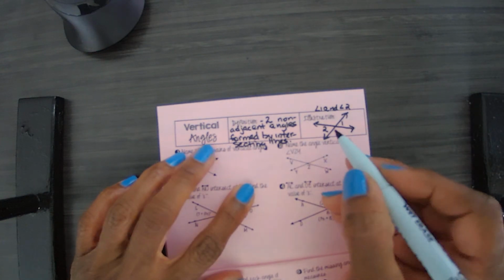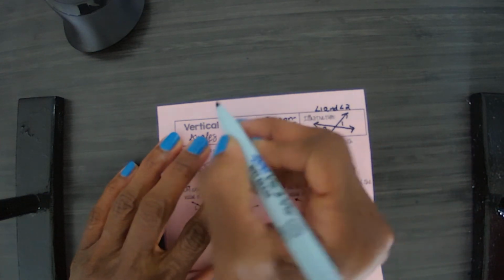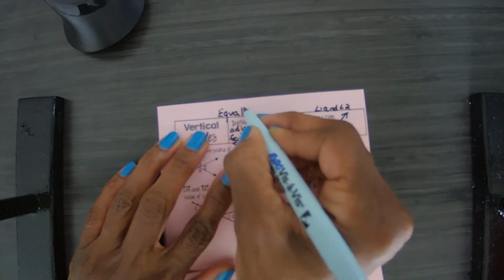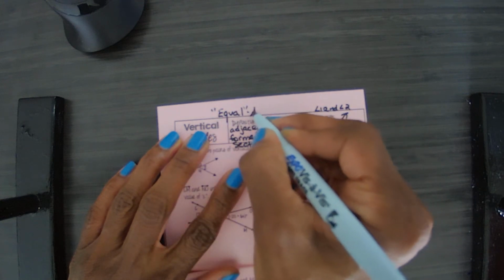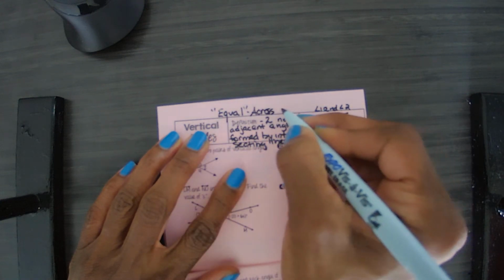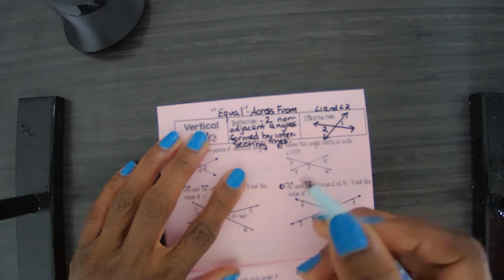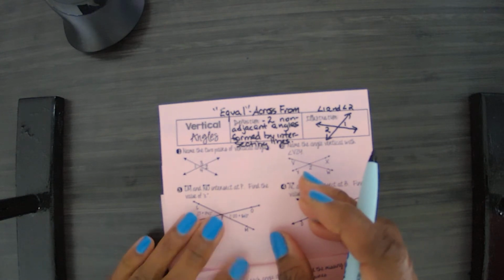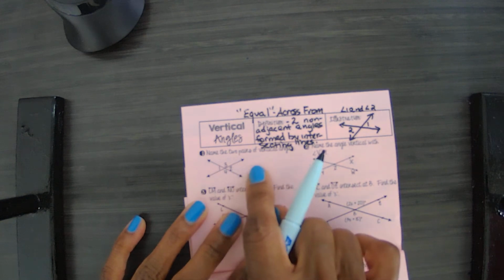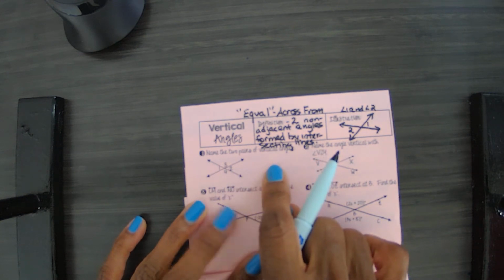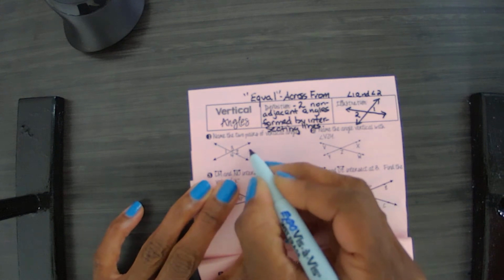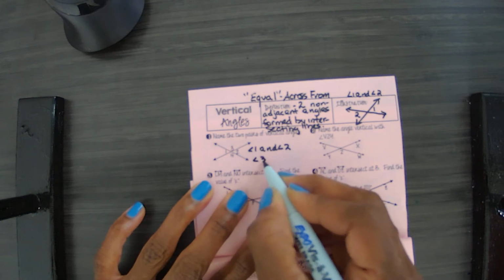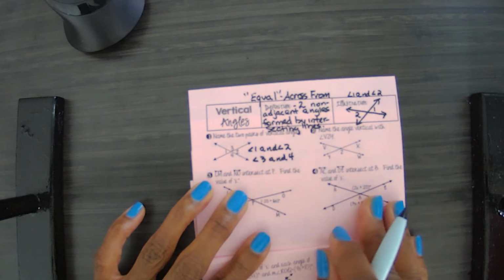And that is important because vertical angles are equal, and the key word here is across from, as opposed to next door neighbor angles like adjacent angles. And so it's very important that we understand these. Okay, so it says name the two pairs of vertical angles here. Well, angles 1 and 2 and angles 3 and 4 are vertical angles.